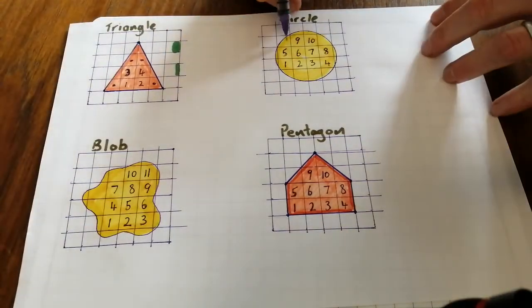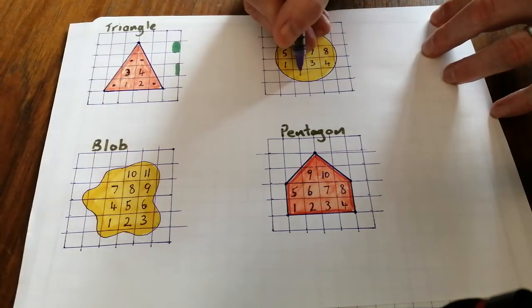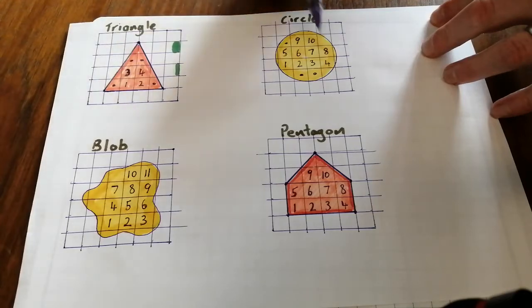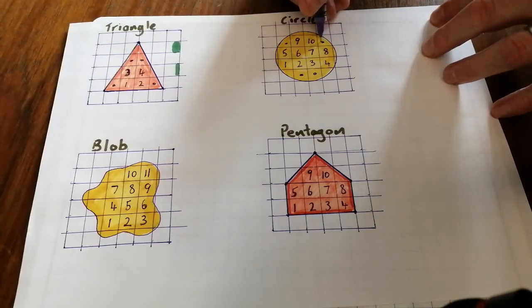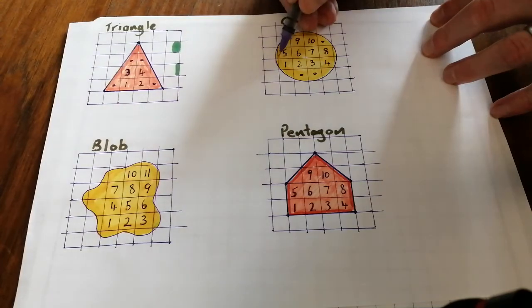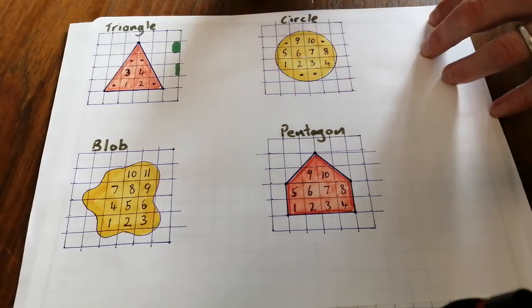On the circle, this one's half full, that one's not, that one is, that one is, that one, no I don't think it is, but that one is. Okay, that one's not. These ones up the top, definitely not half full. These ones over here, definitely not half full. So I think those ones I'm happy with.